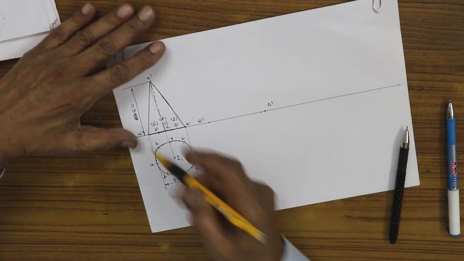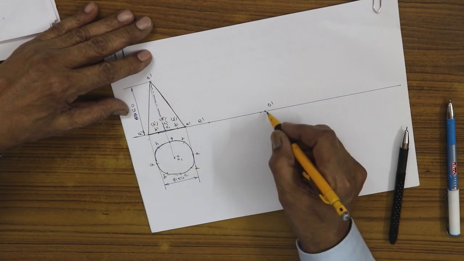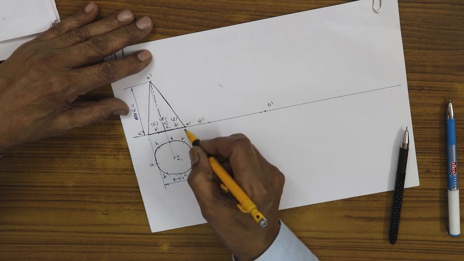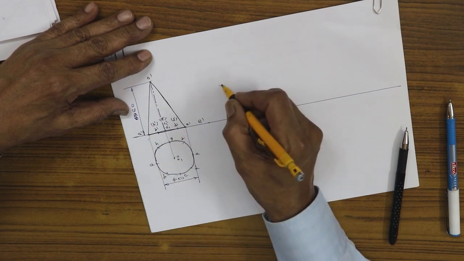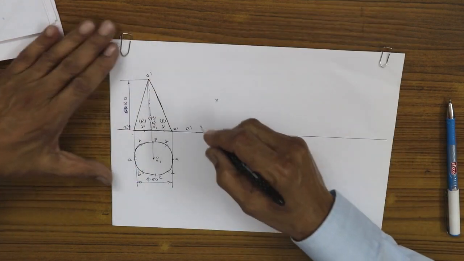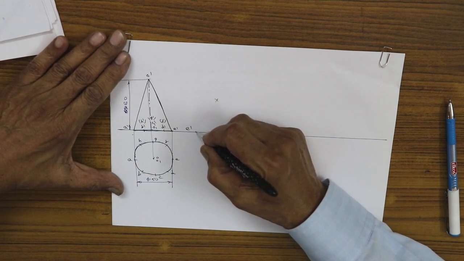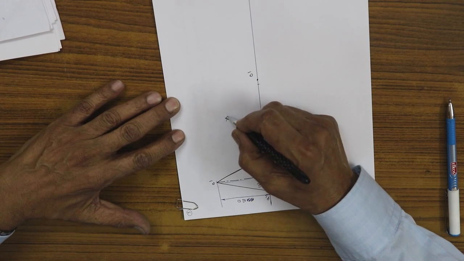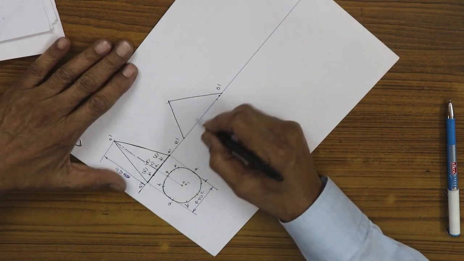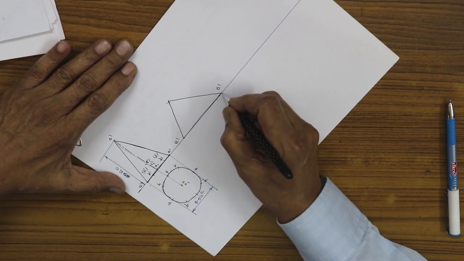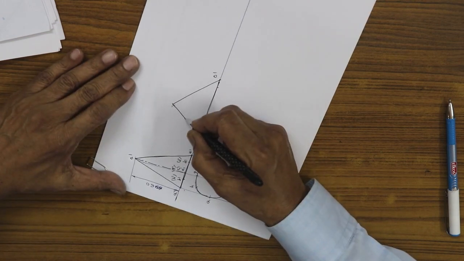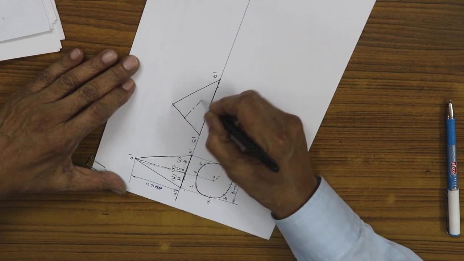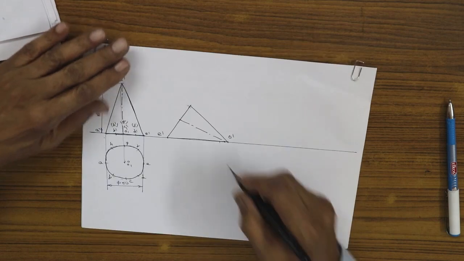Then take this measurement OA. From O you draw one arc, then EA, from E you cut an arc. You get the triangle; the entire triangle is reproduced here. The entire triangle being reproduced in this manner, locate the midpoint and draw the axis.